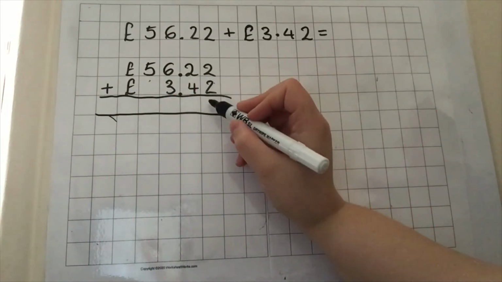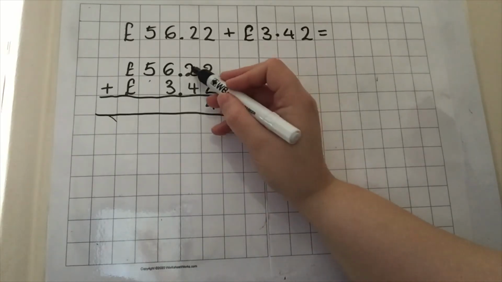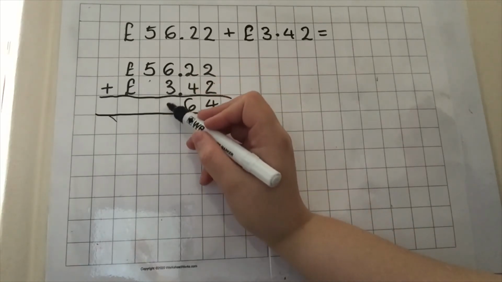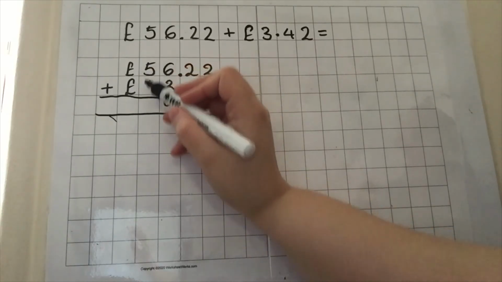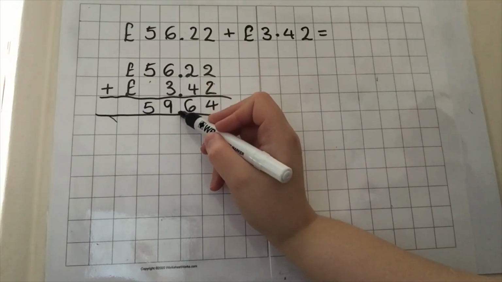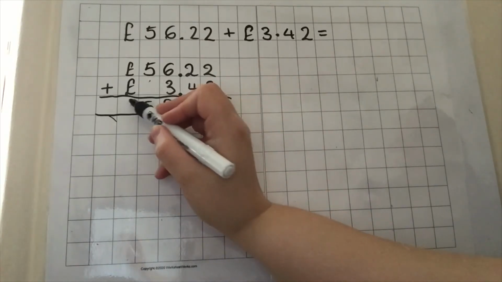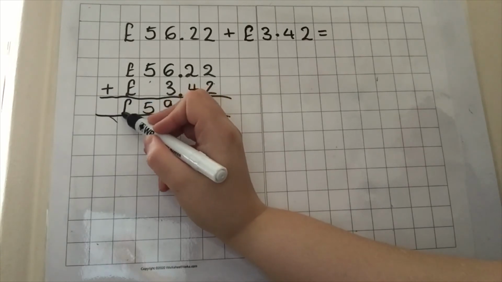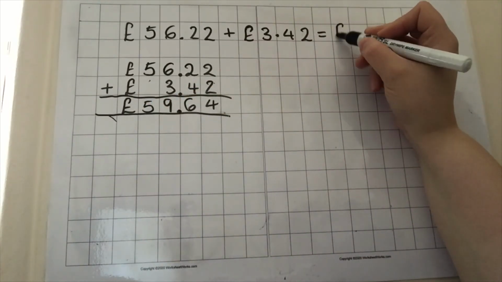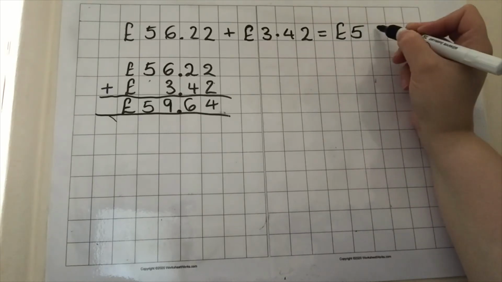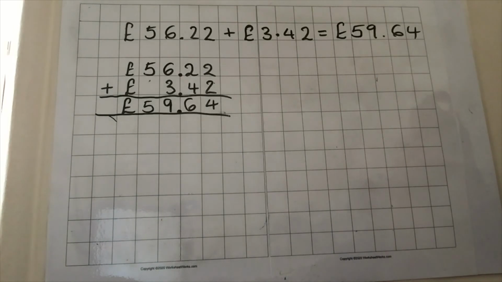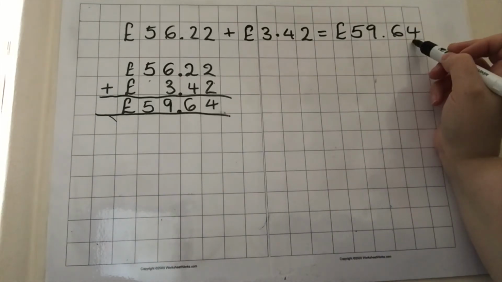So 2 add 2 is 4. 2 add 4 is 6. 6 add 3 is 9. 5 add nothing is 5. And I'm going to carry that dot down because I'm into the pounds. I'm going to put my pound sign. So my answer is £59.64.